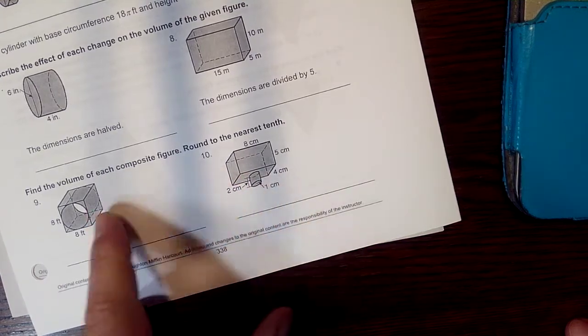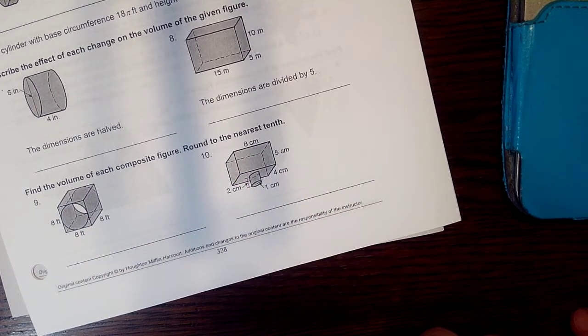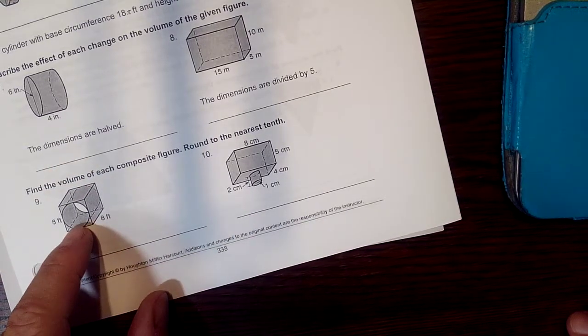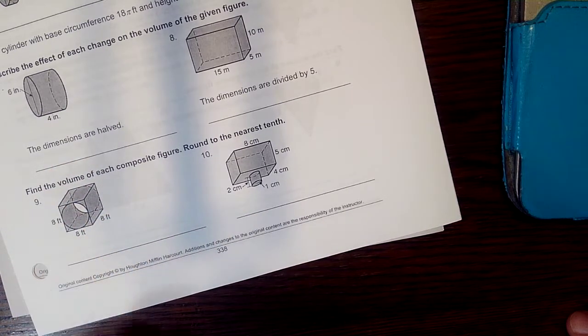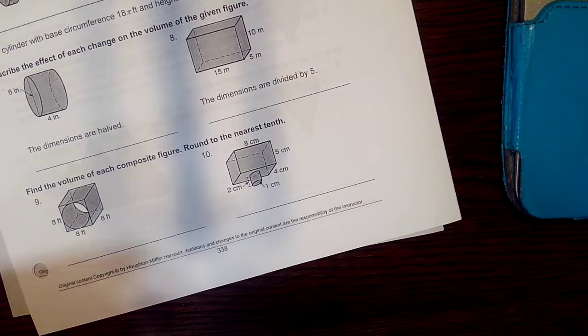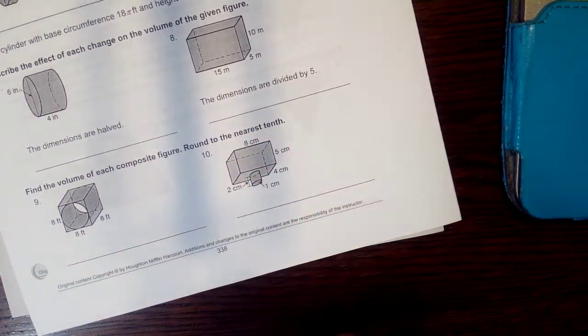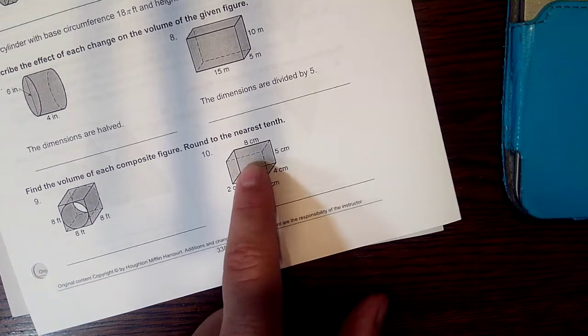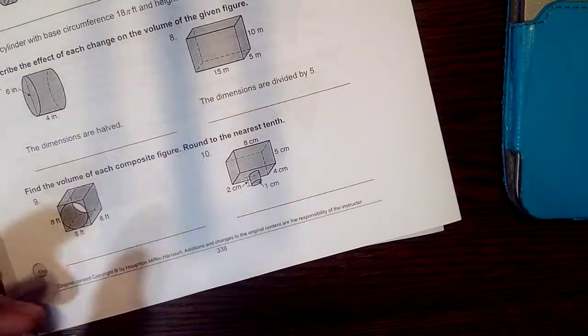I probably should have done one of these, but I'm not going to right now. I'll do them later. This guy, figure out the area of the cube, and then figure out the area of the cylinder. Subtract the cylinder from the cube. You have your answer. This one, figure out the area of the prism, figure out the area of the cylinder. Add them together, and you're done.